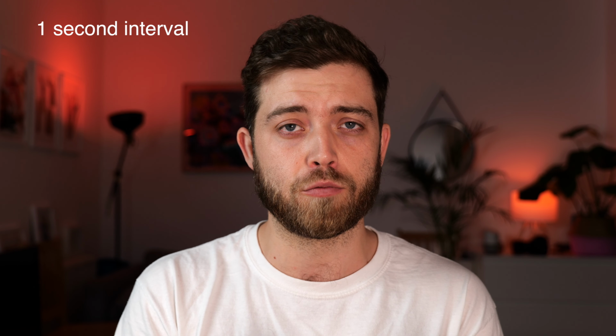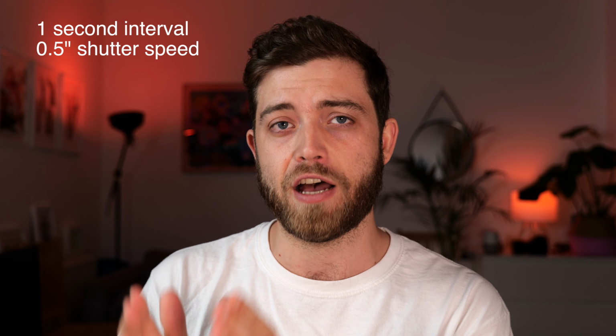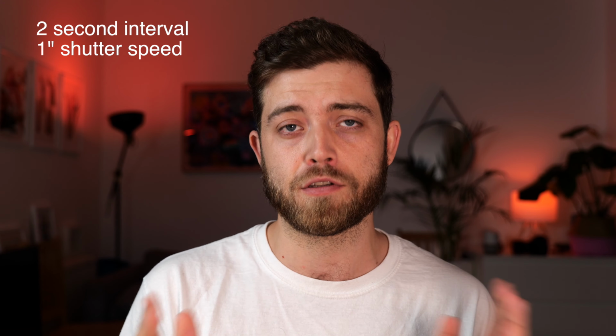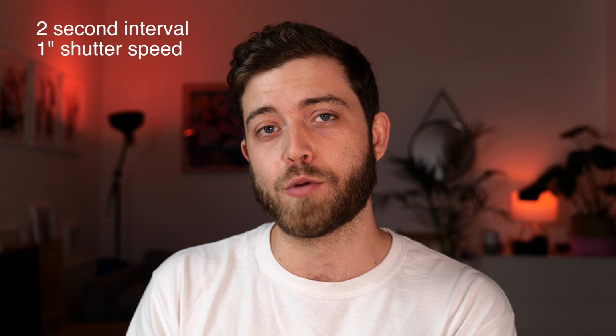Now, when shooting time lapses, we're not shooting multiple frames per second, we're shooting multiple seconds per frame. Just to confuse you there, it doesn't really matter. All you're trying to achieve really is halving or doubling that value. So a 1 second interval results in an ideal shutter speed of half a second per frame. Shooting at 2-second intervals is 1 second of exposure per frame.